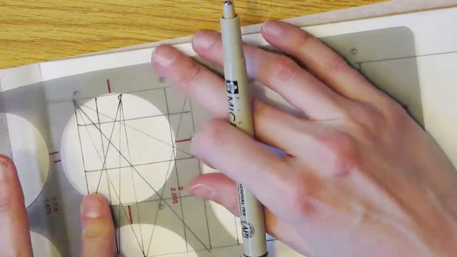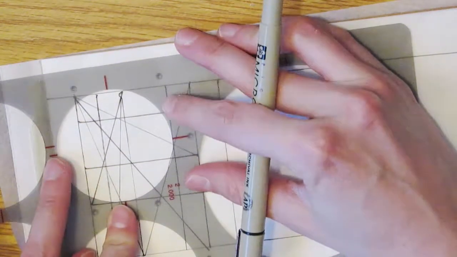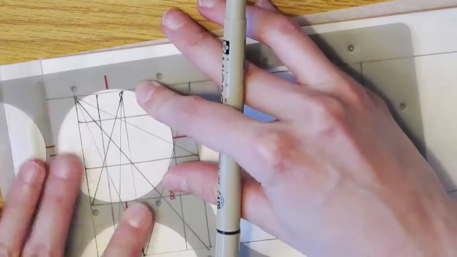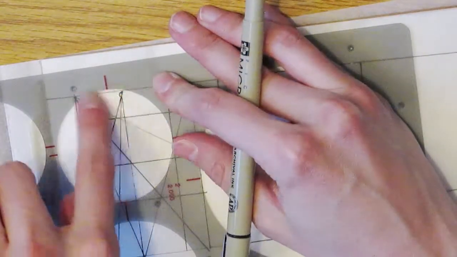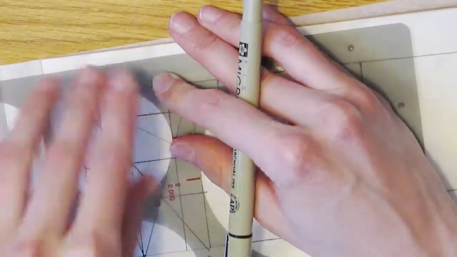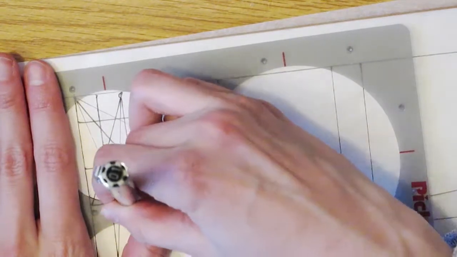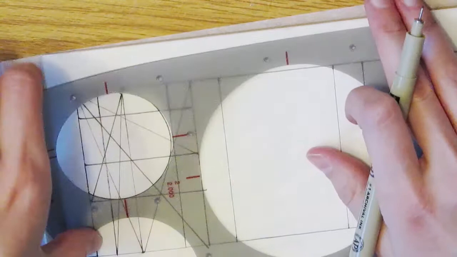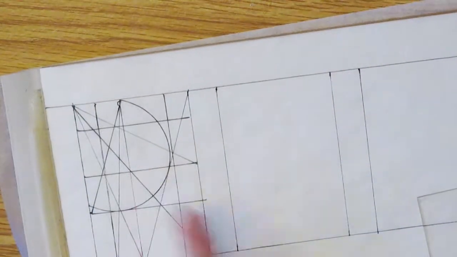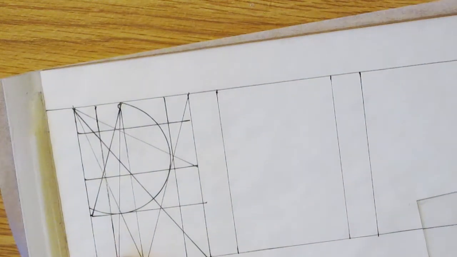So if I find a diameter that is going to hit this edge and come off of these two sides of the composition, I think that's going to look really nice. And there's my circle. So that is informal composition.